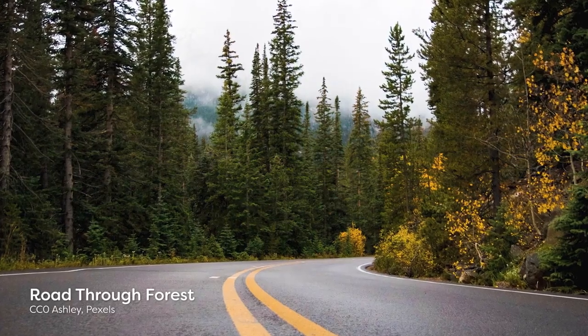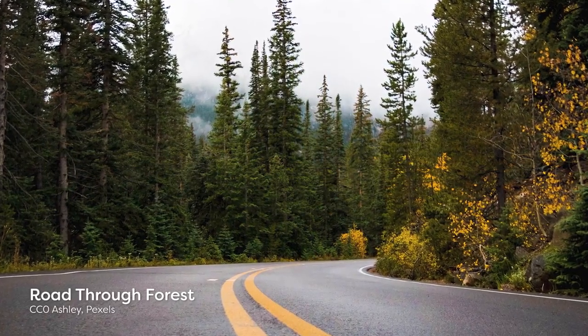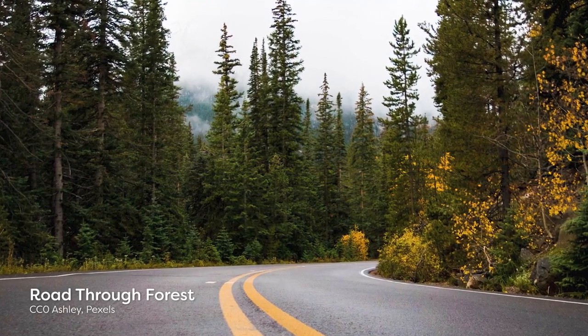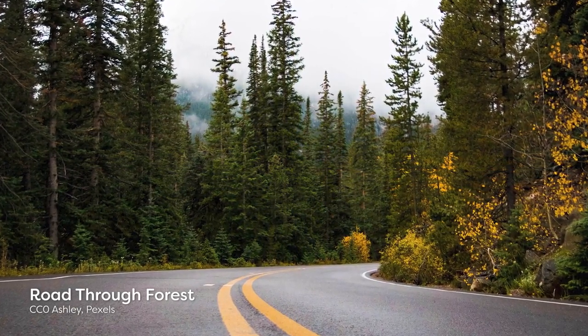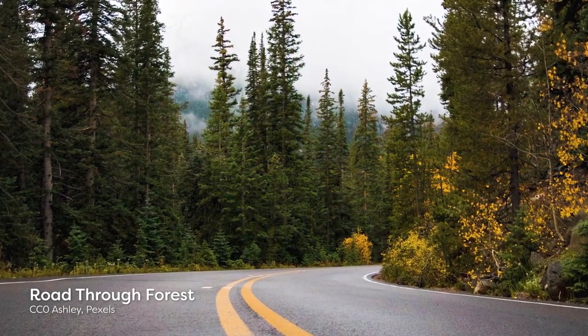For example, roads can fragment natural habitats. Furthermore, roads can inhibit insect movement through the habitat because insects crossing an open road may be more exposed to predators compared to those hiding in the vegetation.